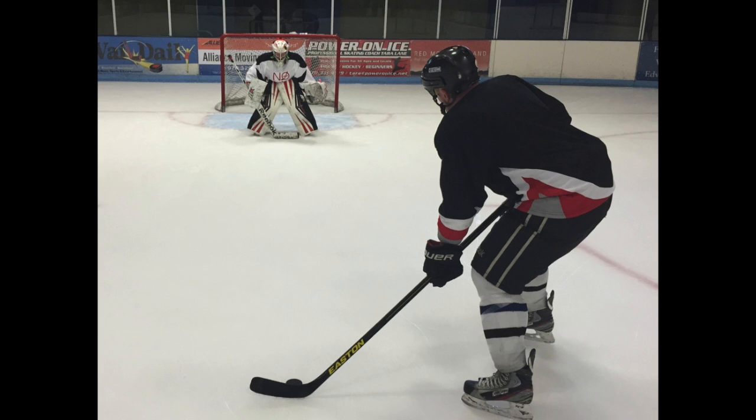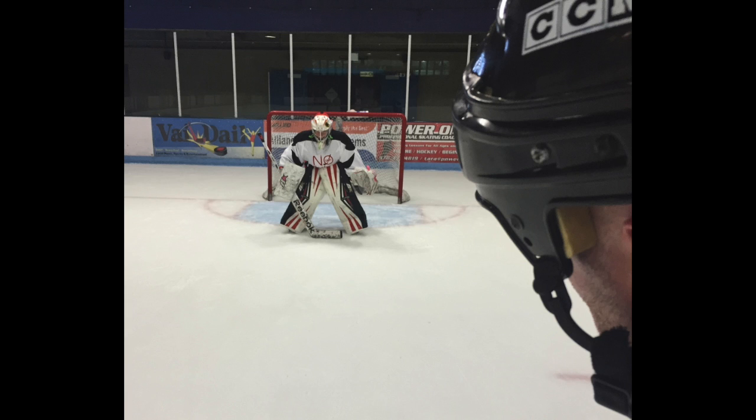So let's take a look at the view from the shooter. Here we can see what the shooter sees. So put yourself in this position. If you were going to take this shot from right here, where would you want to put this puck? Over 90% of the players that were asked this said that they would go top right, just over the goalie's glove. Well, it makes sense, right?